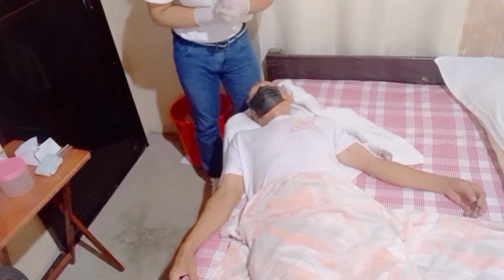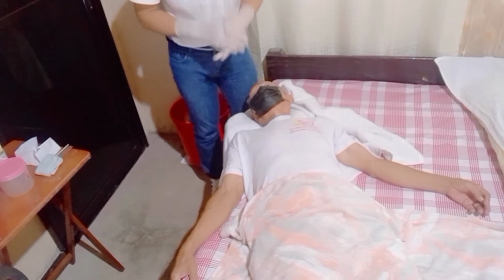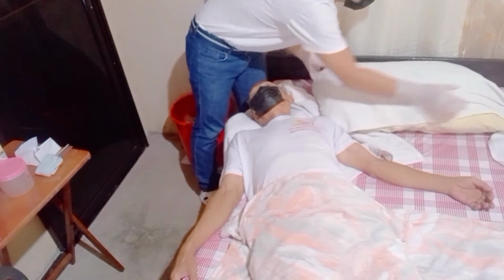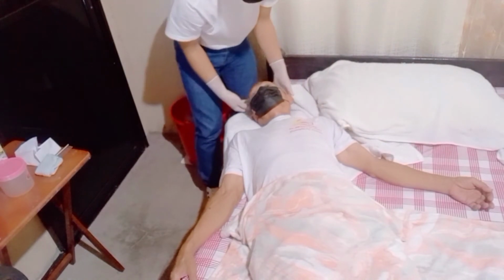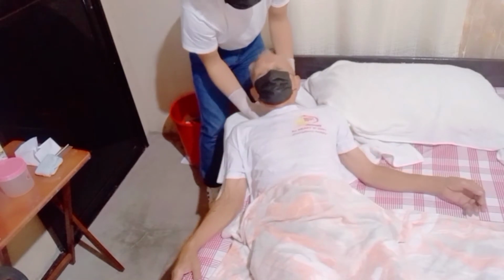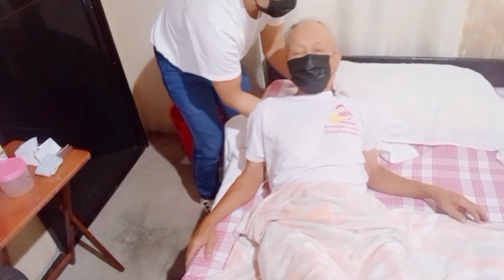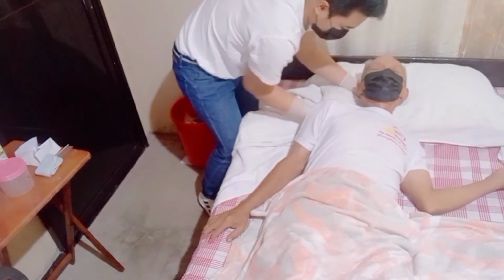Okay, next step that we're going to do is to replace the pillow protector with a dry towel. This one, we're going to position this. Okay, sir. It's okay. You may now. I'm going to assist you for your comfort.